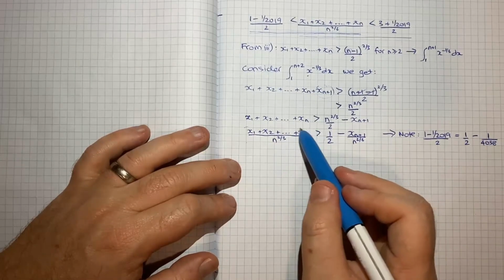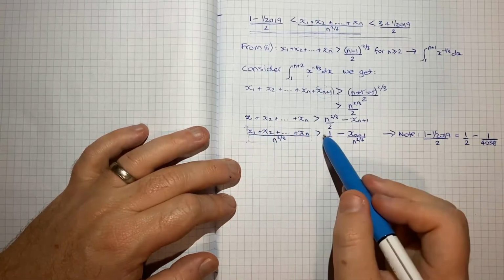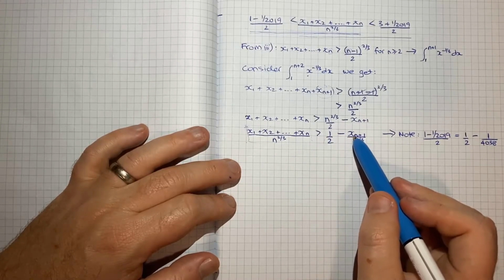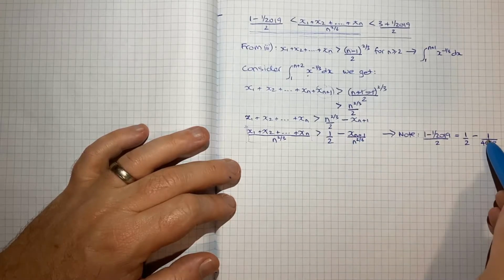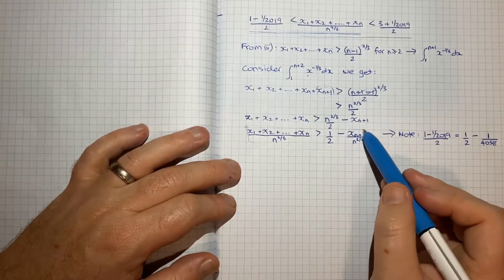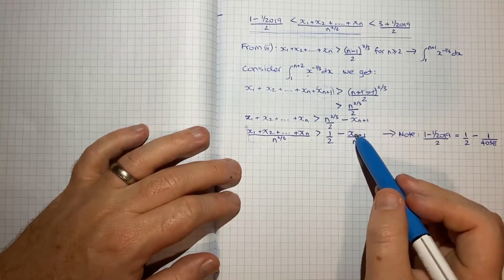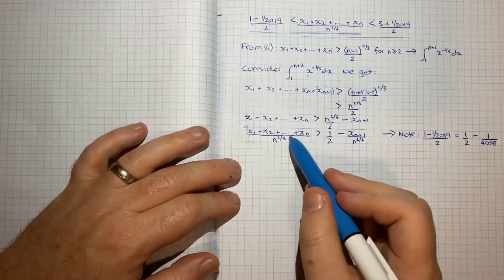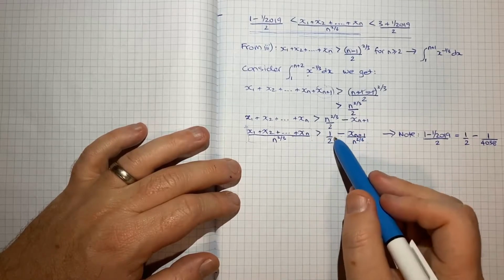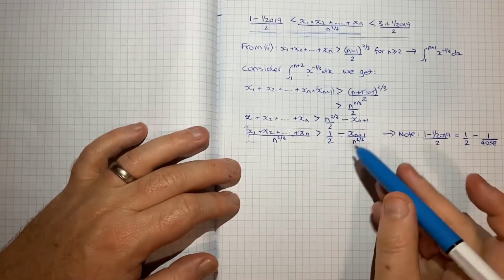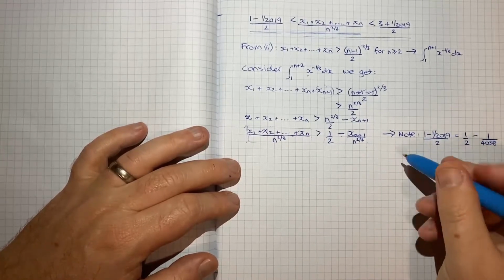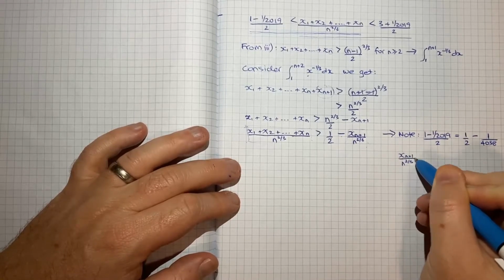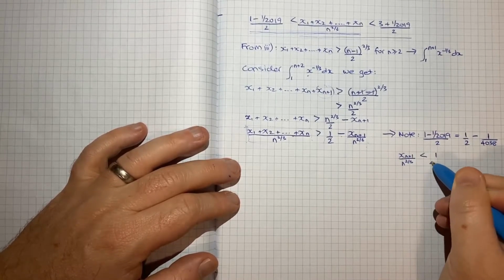What that means is if I'm subtracting something smaller here, and I insert something bigger, so I'm subtracting something bigger, then what I've got will still be greater than that result. Because if I'm greater than a half minus something and then I subtract something bigger, the inequality will still hold true. So really what I'm interested in is: is xn plus 1 on n to the 2/3 less than 1 on 4038?